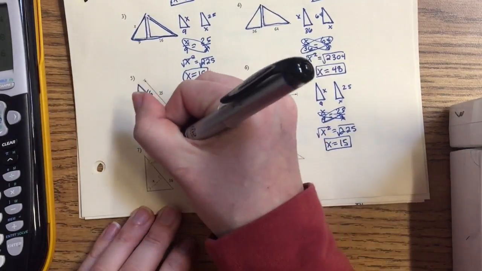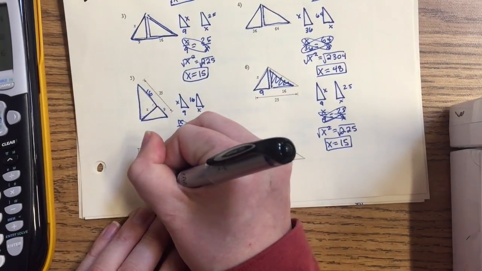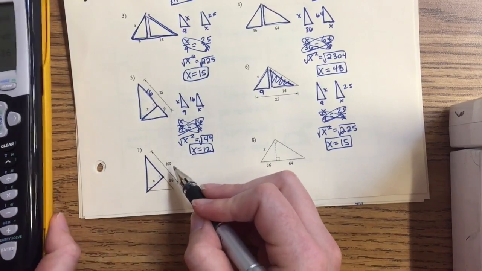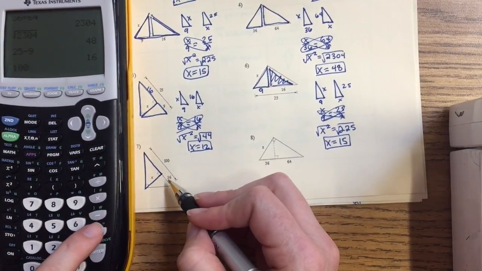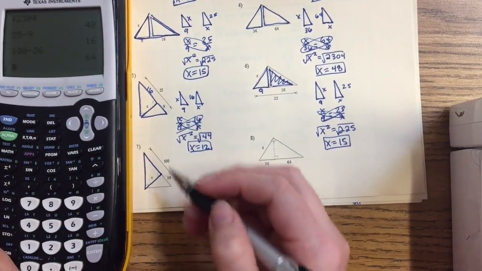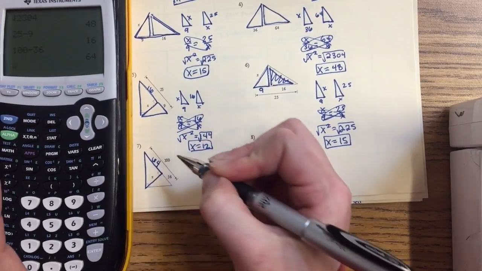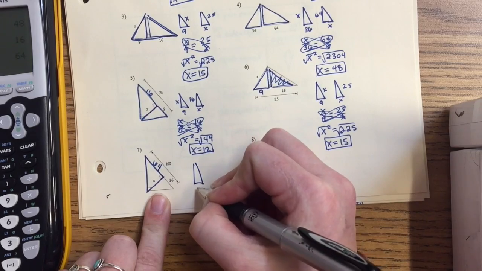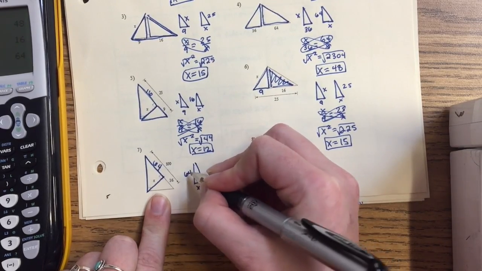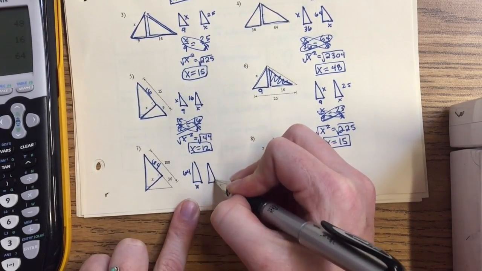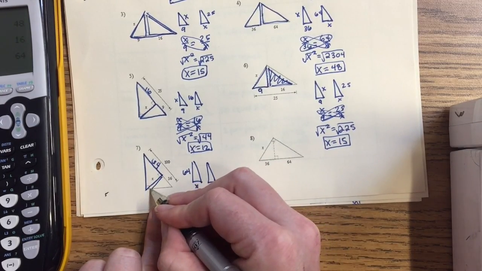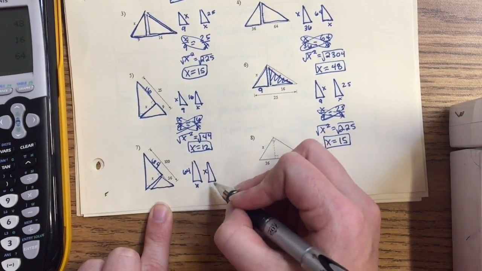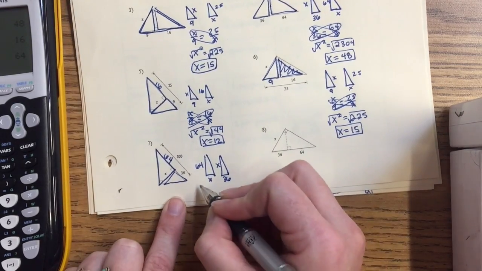Example 7. I can find this side. I would do 100, subtract the smallest piece, 64. X is the short leg, 64 is the long. This triangle works because I have 36 and x. X is the long, 36 is the short.